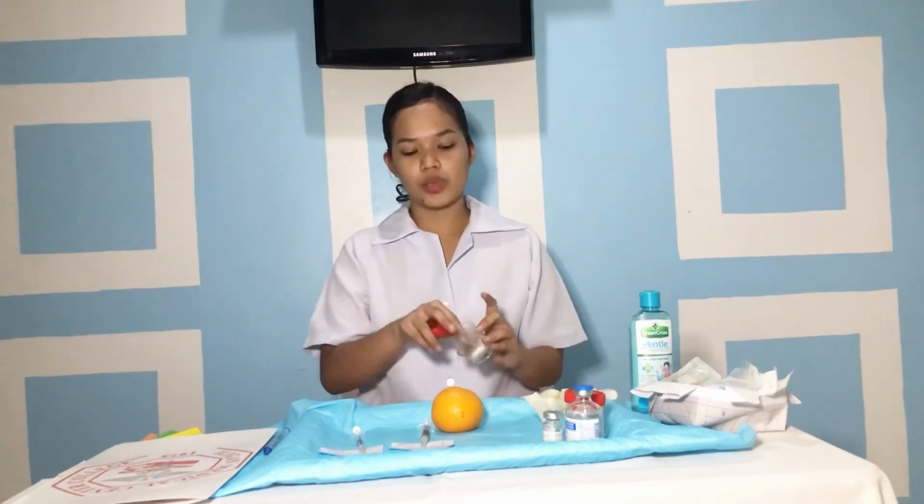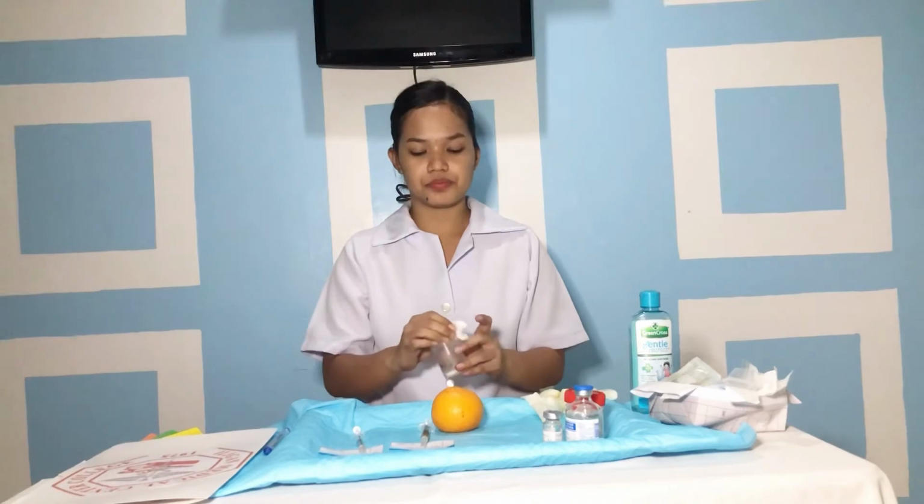Then we clean the site with an antiseptic swab. We apply the cotton swab at the center of the site and rotate outward in a circular direction for approximately 5 centimeters to 2 inches.